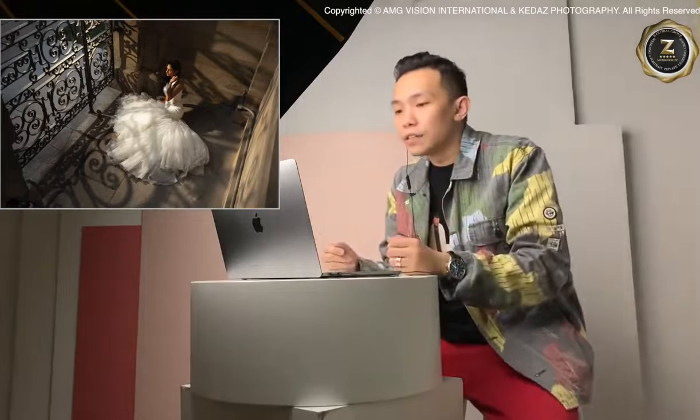The dress is very nice with the texture you can see here, and the highlights and shadows are beautiful with the details, especially for the white dress. The bride spent so much on the dress, right? So we have to preserve all the beautiful details. This is a simple shot.